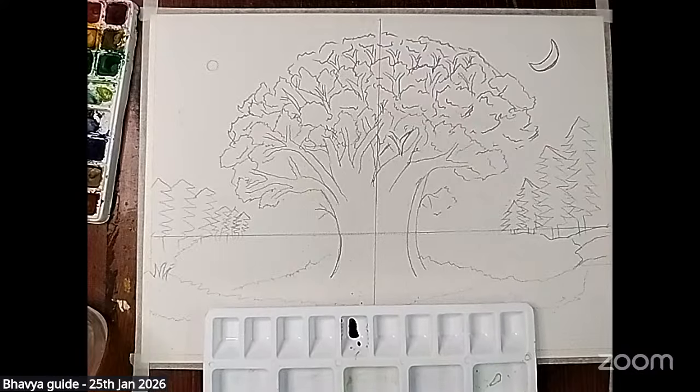And we are moving to color application. Now take brush number 8, or mop brush number 8, or round brush number 12 or 16, anything. Round brush number 8 is also applicable.